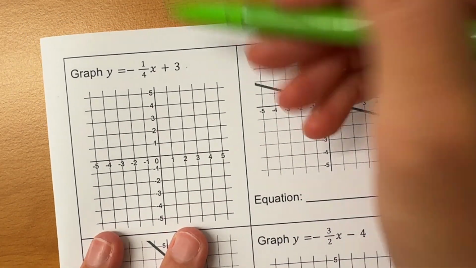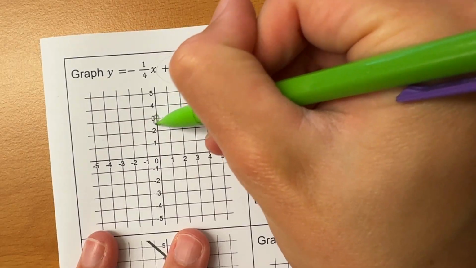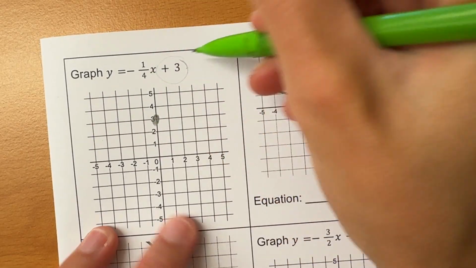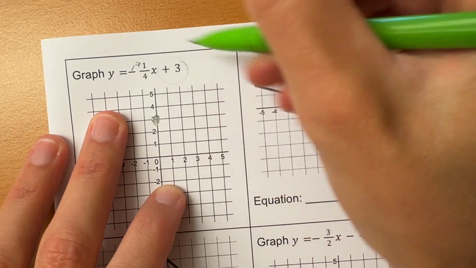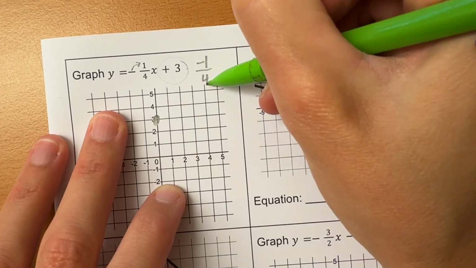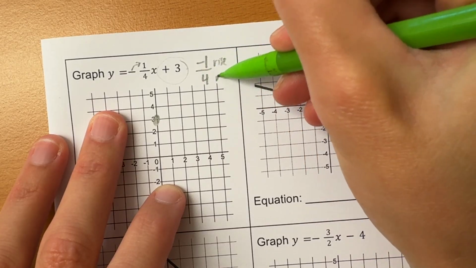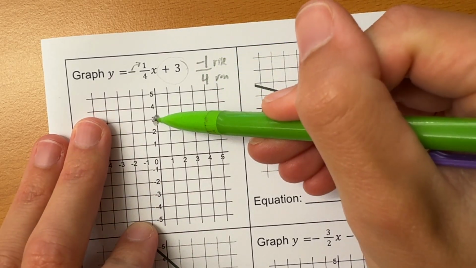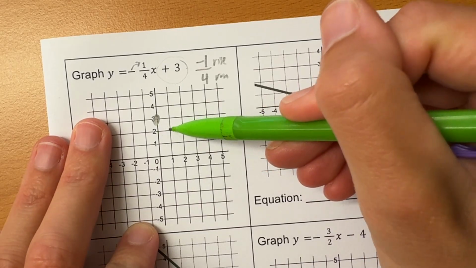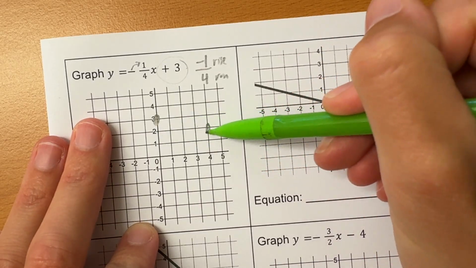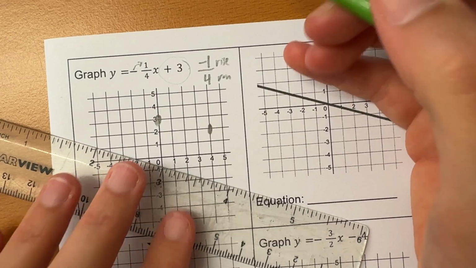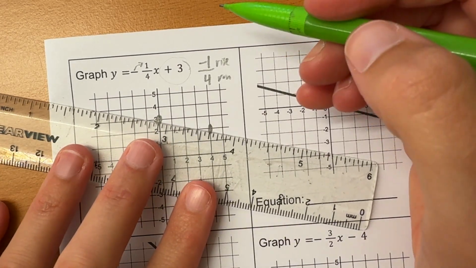Right here, I'm going to start at positive 3. And then my slope, look, my slope has a negative sign on it. I'm going to give the negative to the top. Look, I'm giving the negative to the top. So now I'm going to rise -1. That means I'm going to go down 1. And I'm going to run 4. Okay, looks like this. This is a slope of -1/4.